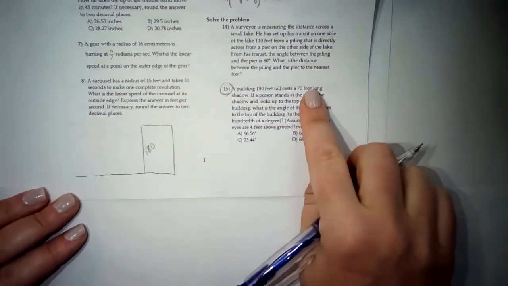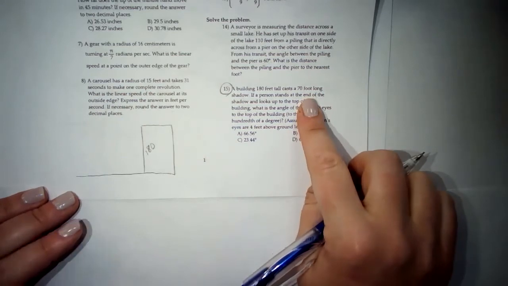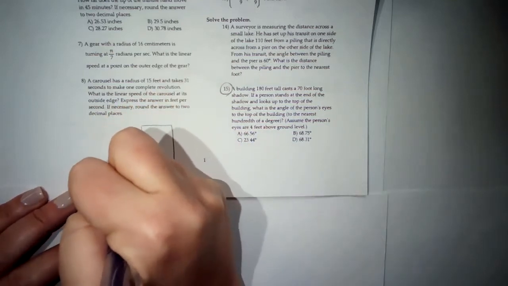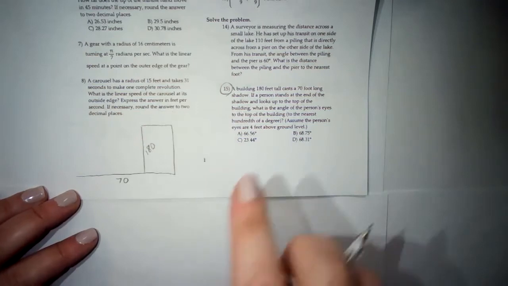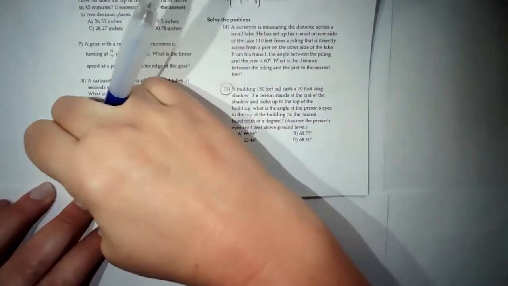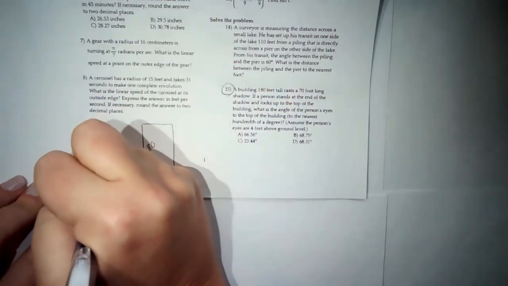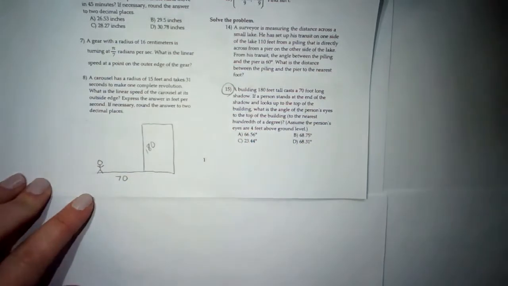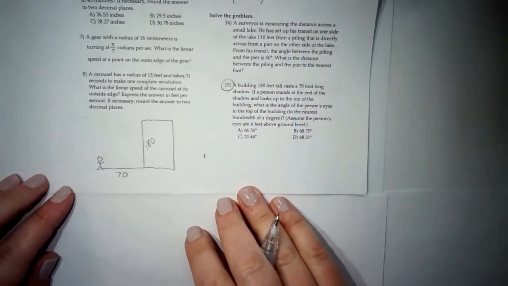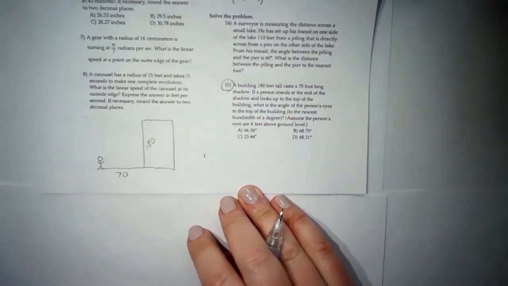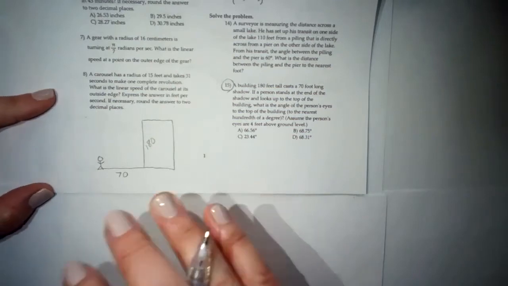It casts a 70-foot long shadow. Where's the shadow? On the ground. So here's my 70-foot shadow. I think I drew my shadow too long. A person is standing down here, at the end of the shadow. Everybody with me on that? If you're not good at drawing pictures, by the time we're done you may want to draw this picture, so that when you get to this problem, you've got a picture. That's easy enough.